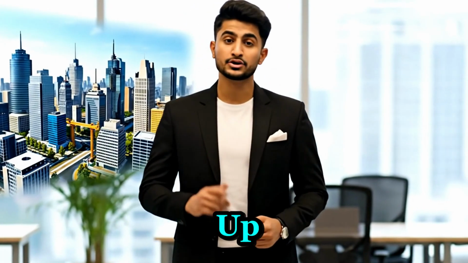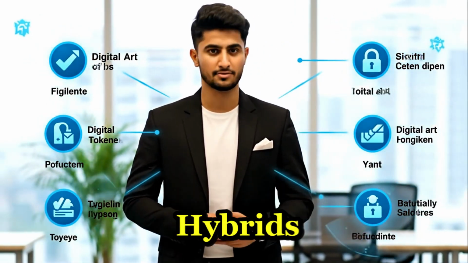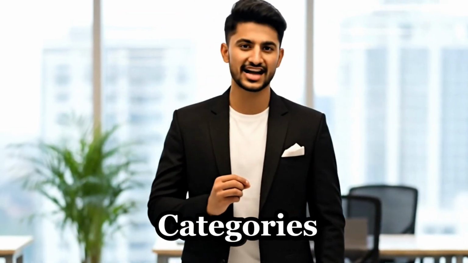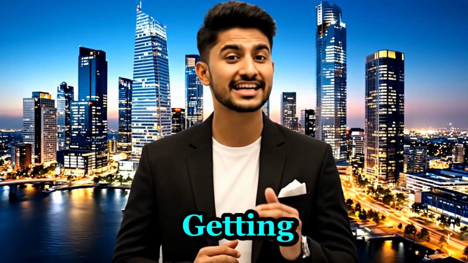So to wrap up, tokens come in many forms: utility, security, governance, stablecoins, NFTs, memes, and hybrids. Understanding these categories will make you a smarter investor and help you avoid getting lost in the hype.